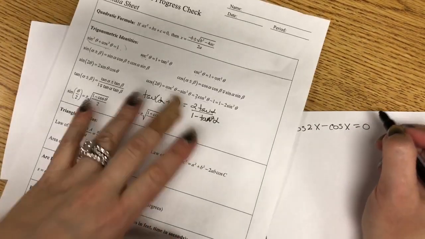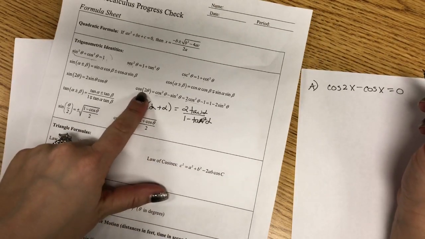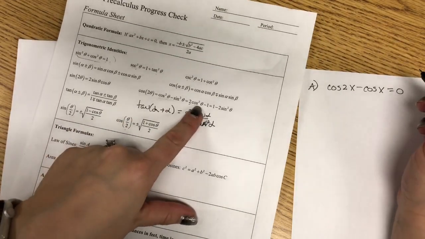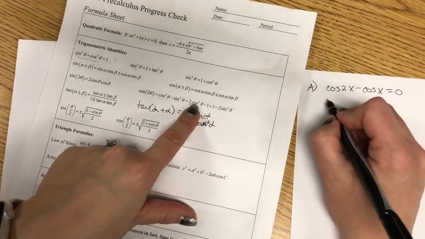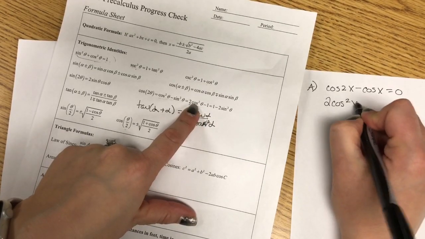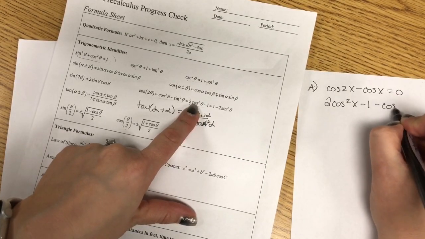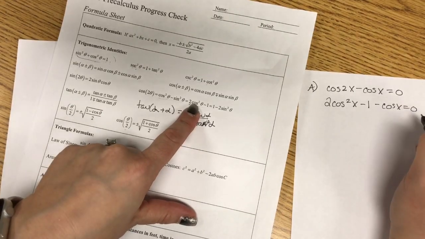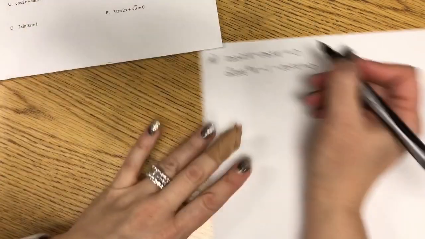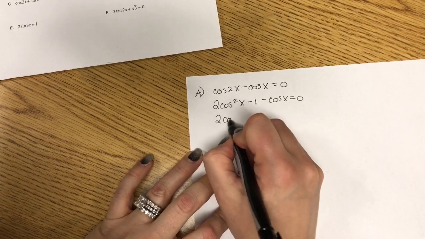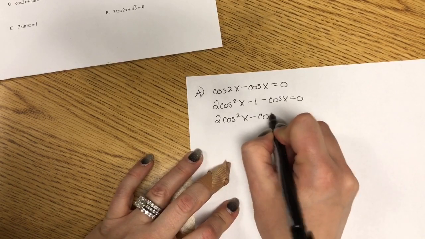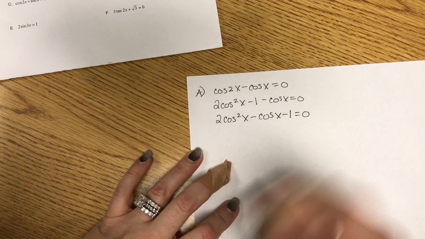So using my identities, I'm going to stick with all cosines. So I'm going to do 2 cosine squared x minus 1. Now, this is a quadratic, but out of standard form, so I'm going to reorganize it so I can factor.